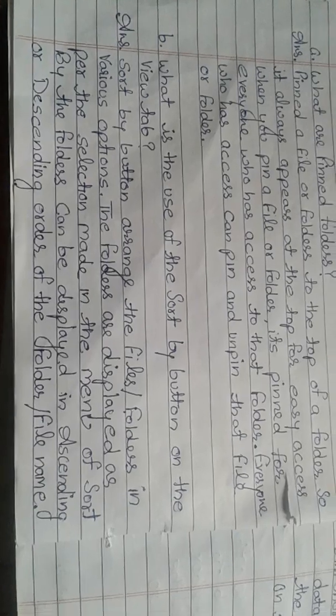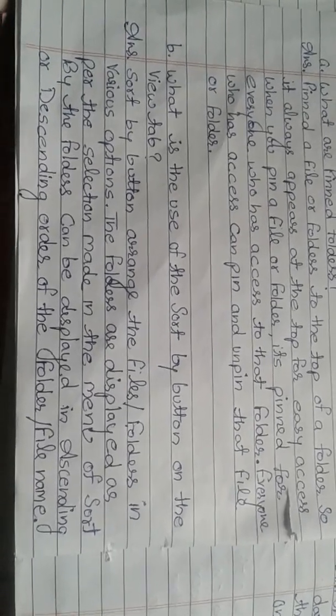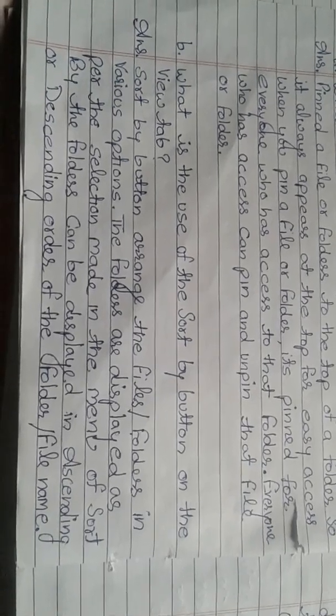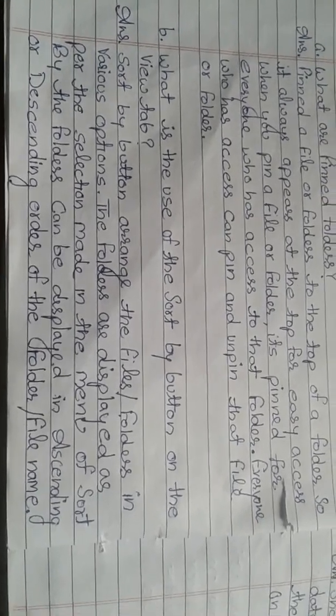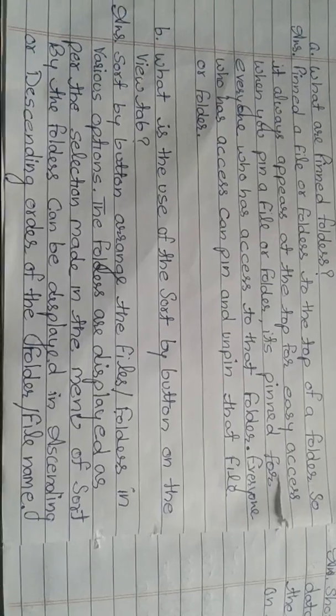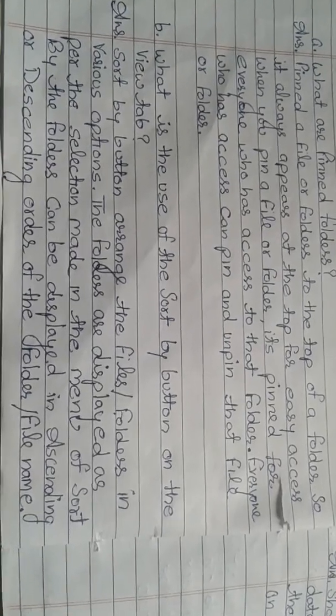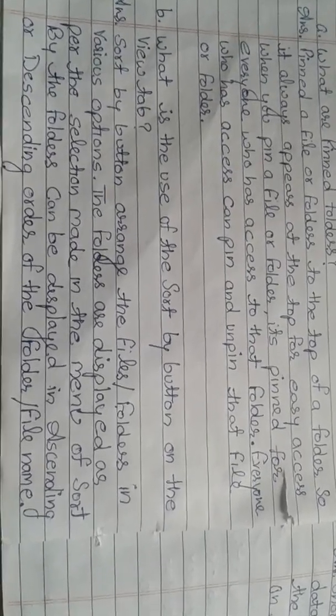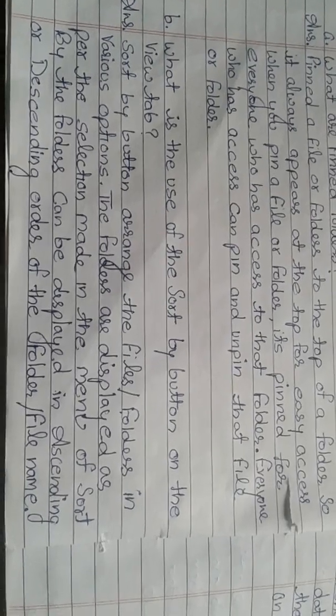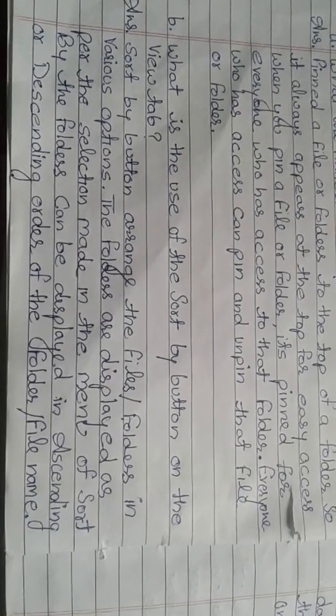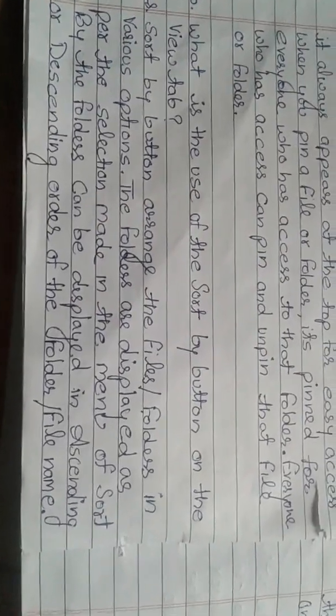So the main theme is that the sort by button arranges the files and folders in various options. The folders are displayed as per the selection made in the sort by menu. They can be displayed in ascending or descending order of the folder or file name. So these are the options. Now moving forward.